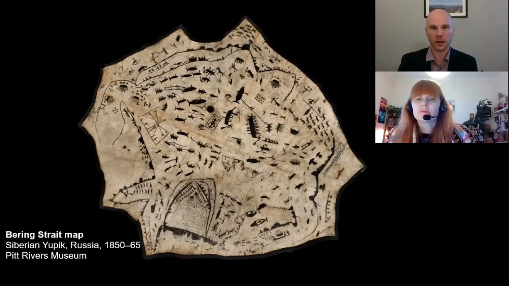And in this area in the Bering Sea, the American whalers became known as being quite, well, they were hunting a lot of whale. Let's say it that way.